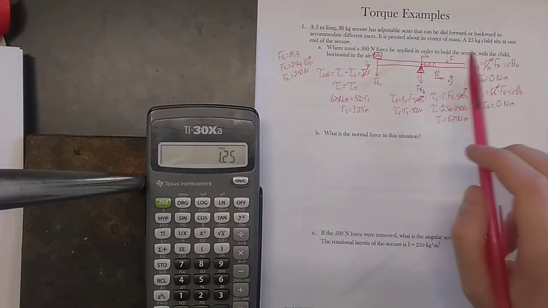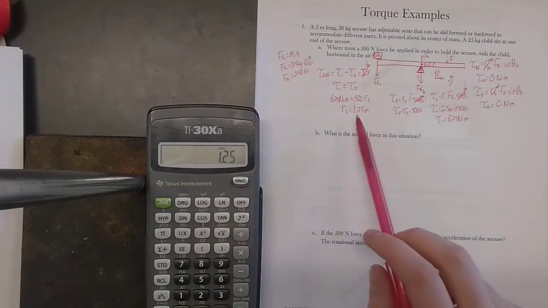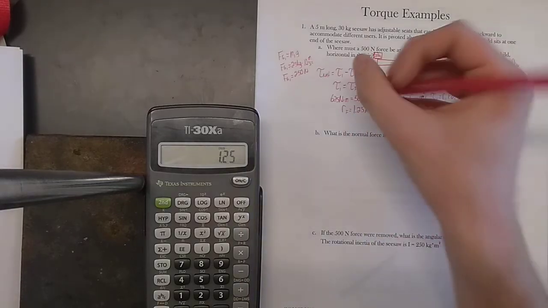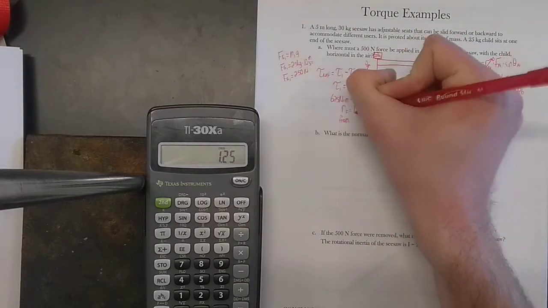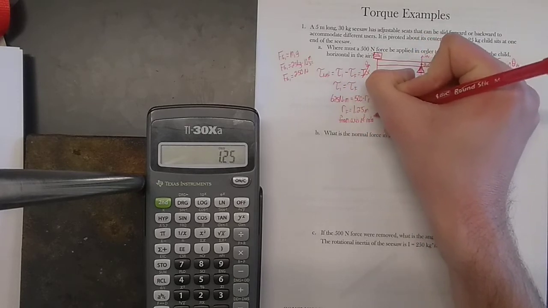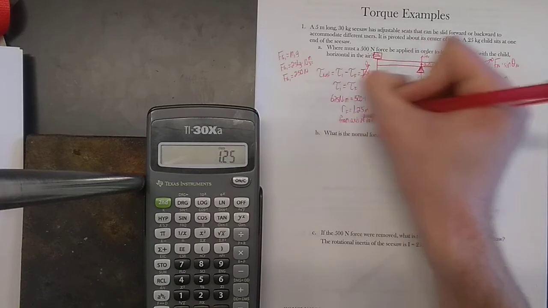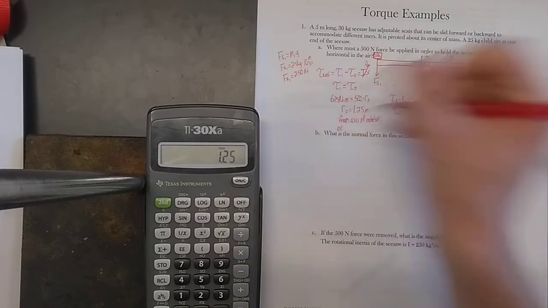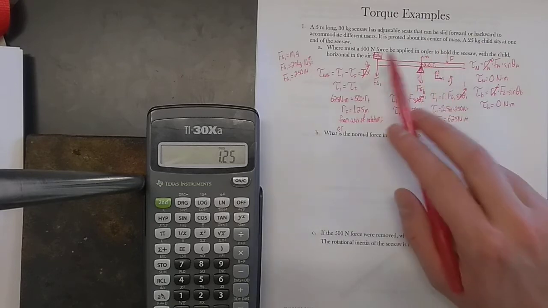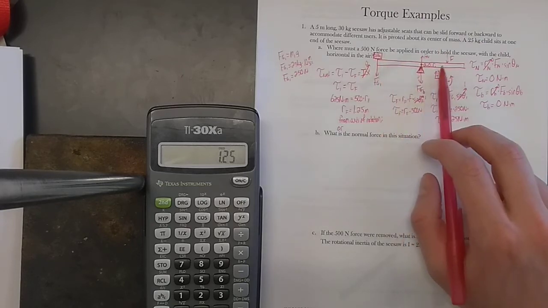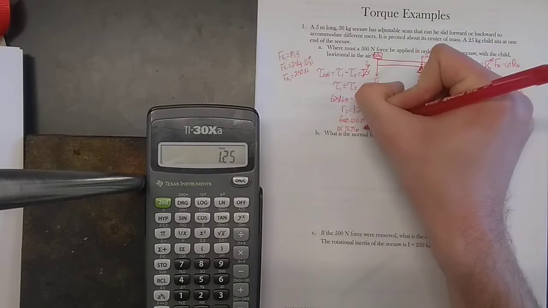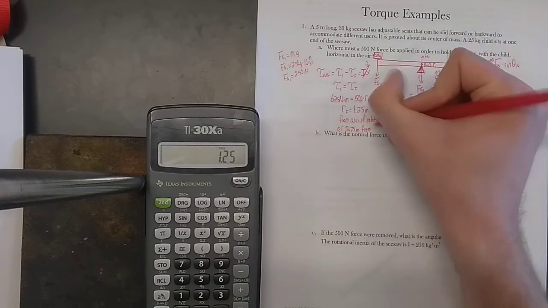Now, that's the placement of F. What does that tell us? 1.25 meters from what? Remember, R stands for from the axis of rotation. If it's 1.25 meters from the axis of rotation on this side, we could also say, if that's 2.5 and this is another 1.25, 3.75 meters from the left edge.